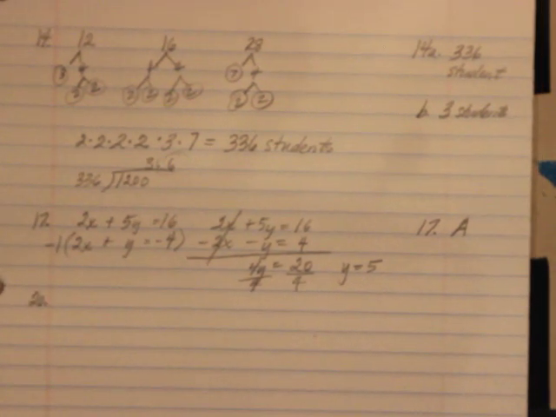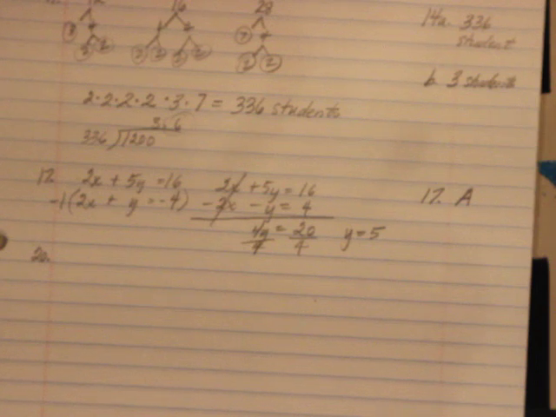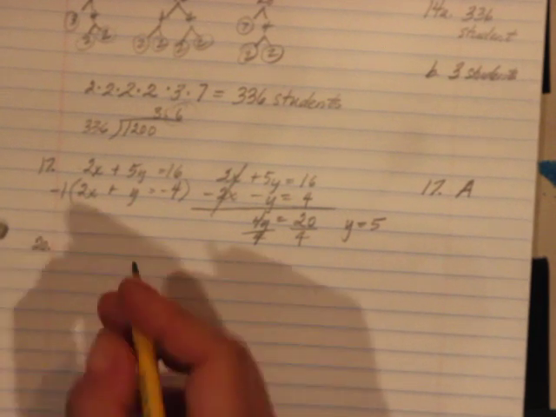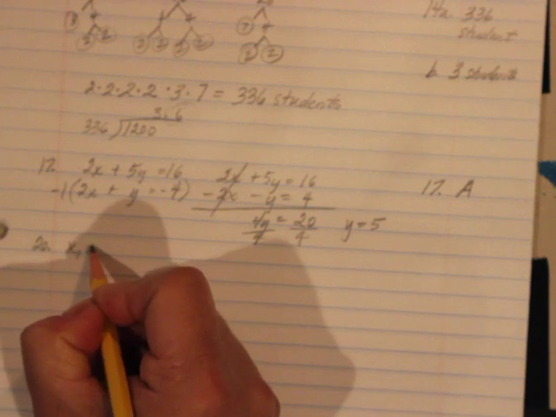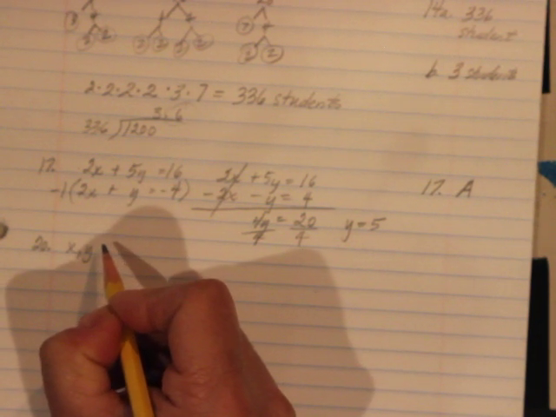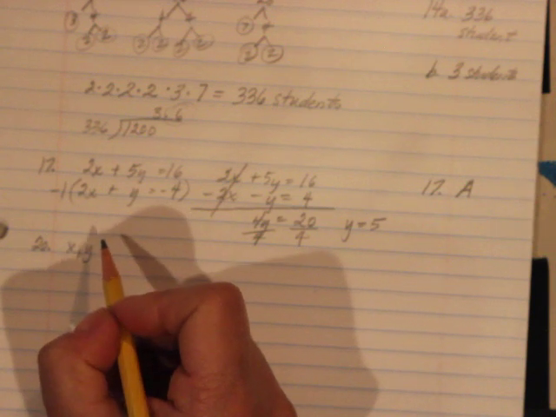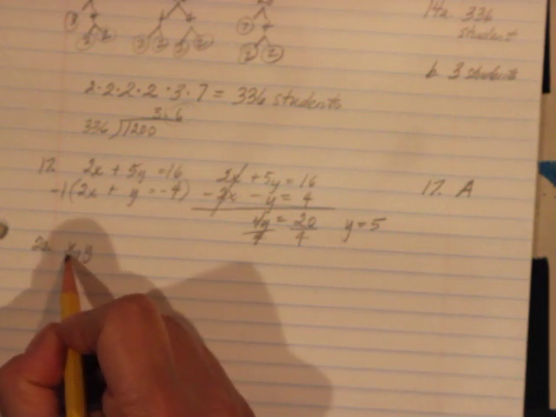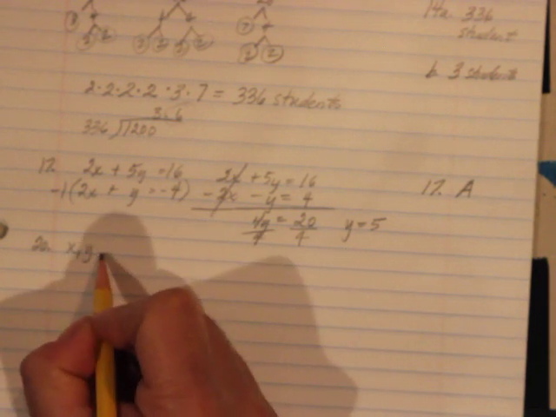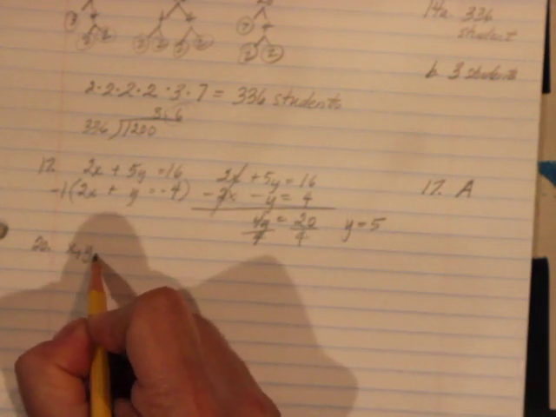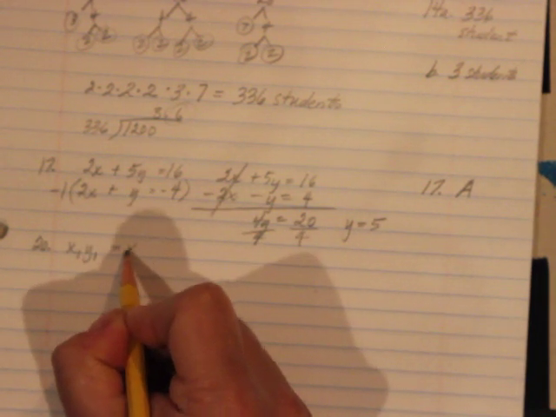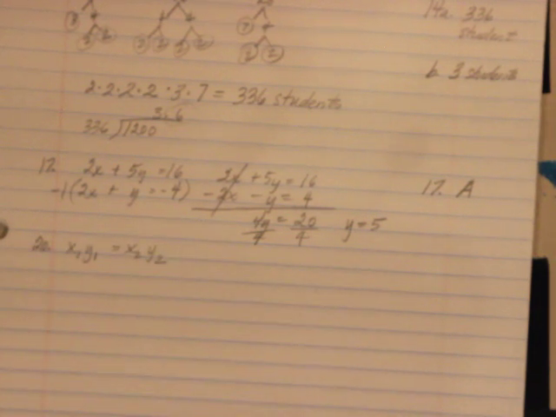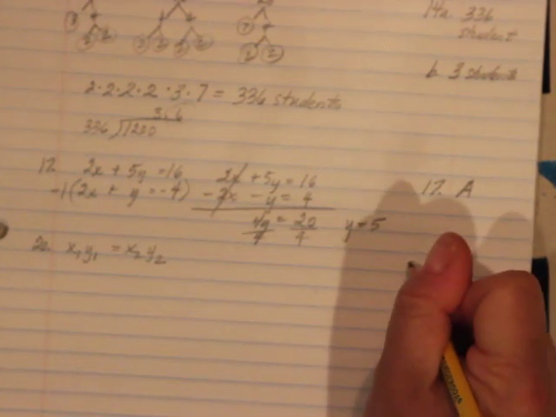5 more problems. 2 students are using the product rule to find the missing value. Which student is correct? Explain the error. So we're working with this rule where x1... oh, I see. Well, goodness sake. There's the error right there. You see what student A did? Student A said x1, y2 equals x2, y1, but that's not the rule. The rule is what student B wrote: x1, y1 equals x2, y2, right? So student B is correct.